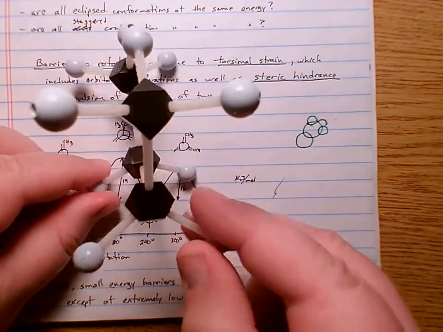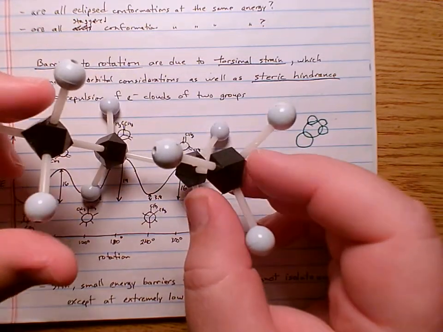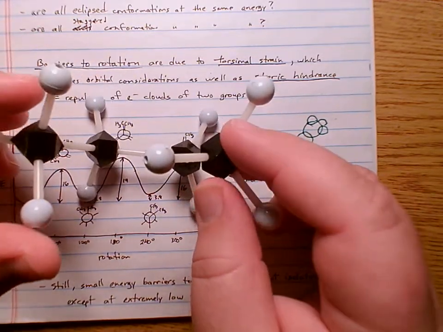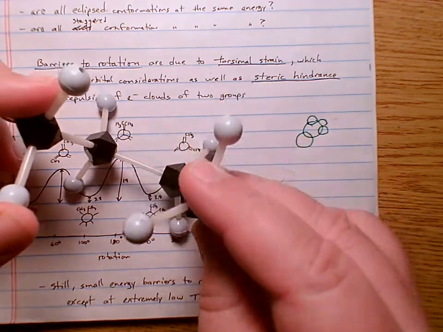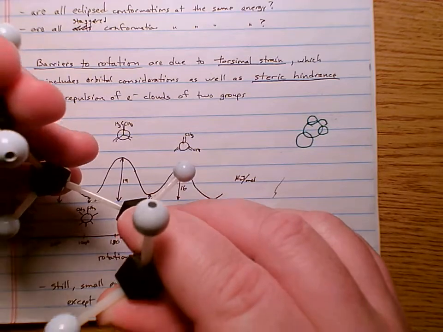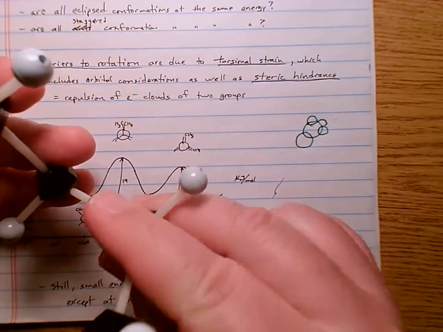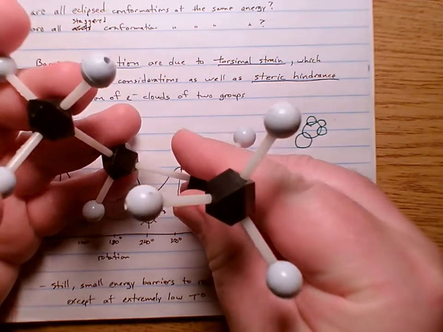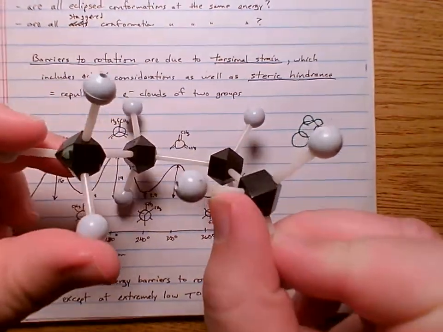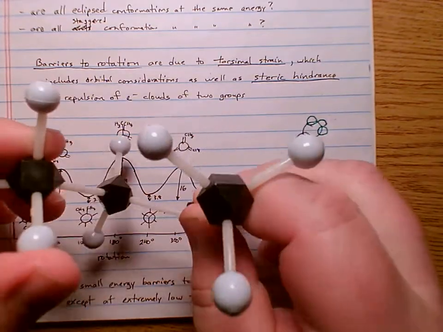See how it's totally eclipsed? But if we rotate one like this, we could see this will work. And so when these two go by each other, when they're rotating, it does something like this. As this bond rotates, moving this carbon up, we find that these bonds kind of rotate too to let the other one pass.